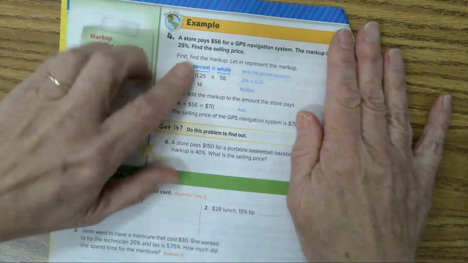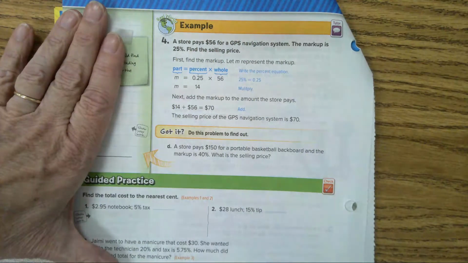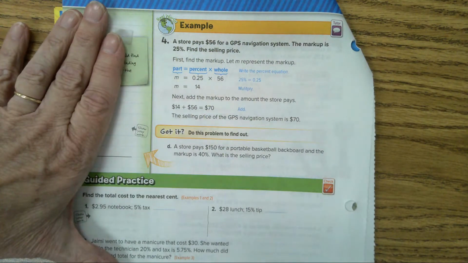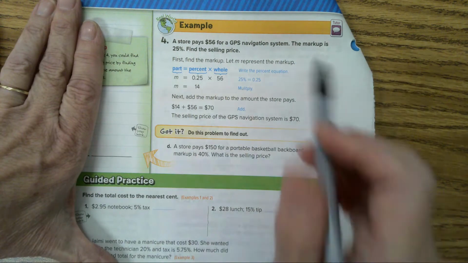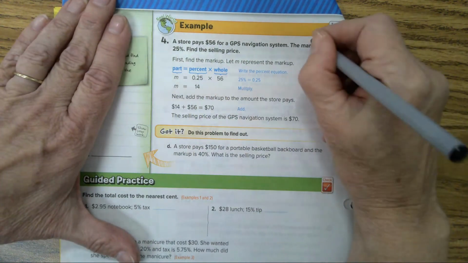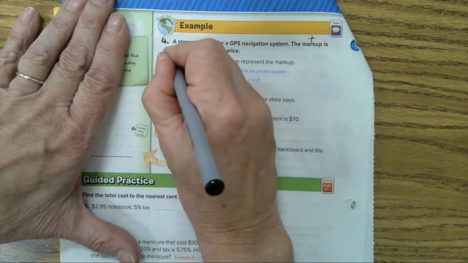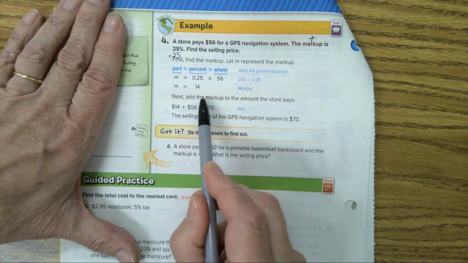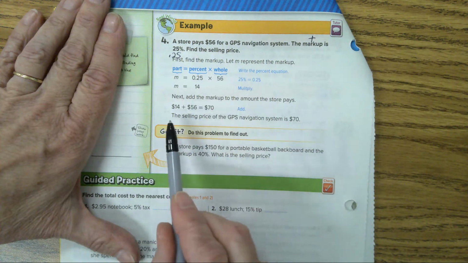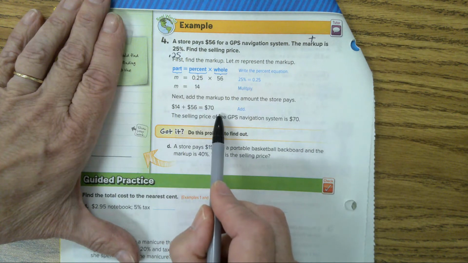A store pays $56 for a GPS navigation system. The markup is 25%. Find the selling price. The selling price is how much the store charges for their device. Markup always means you're going to add it to the price. So they changed 25% to a decimal. 0.25 times 56 equals 14. Then you take your markup plus the cost. So the selling price is going to be $70.